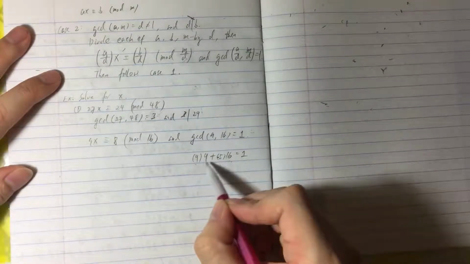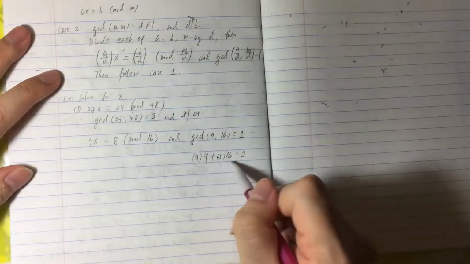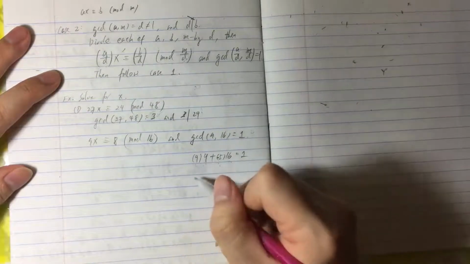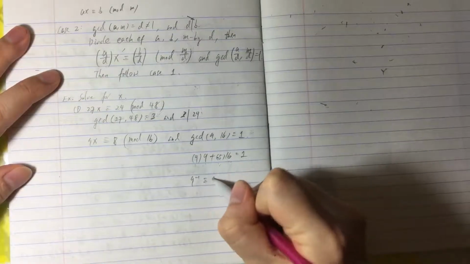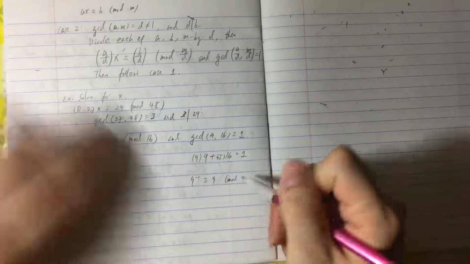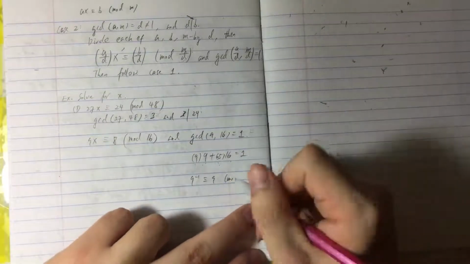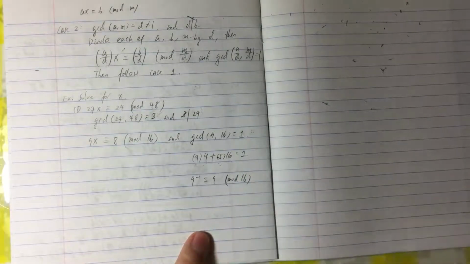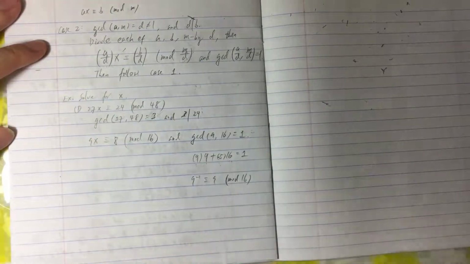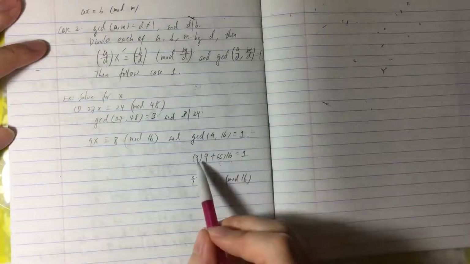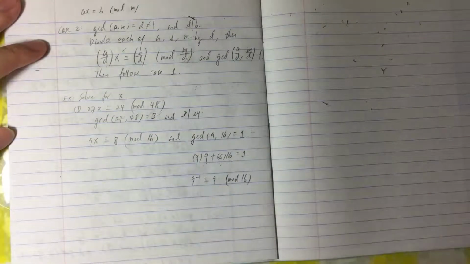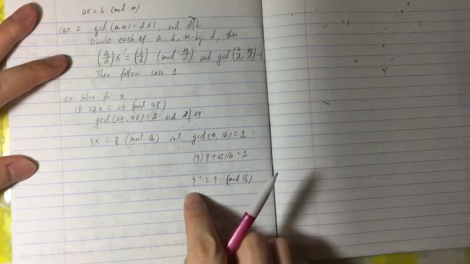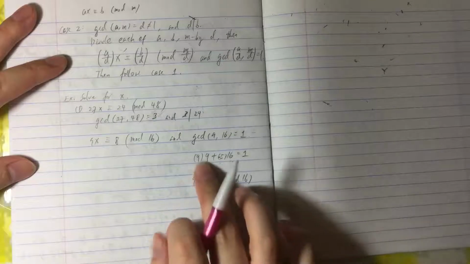Since 9 times 9 plus negative 5 times 16 equals 1, the number in front of 9 is the inverse of 9. So the inverse of 9 is congruent to 9 mod 16. If you can't get this number by trial and error, you must use the extended Euclidean algorithm. Here we find the inverse of 9 by trial and error, which is 9, the number in front of 9.